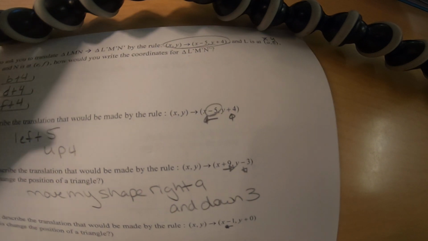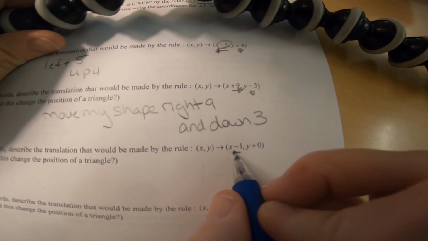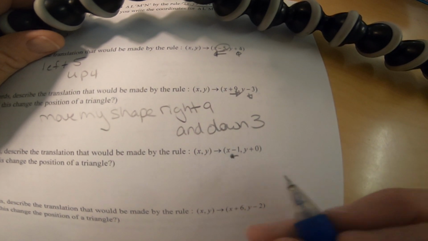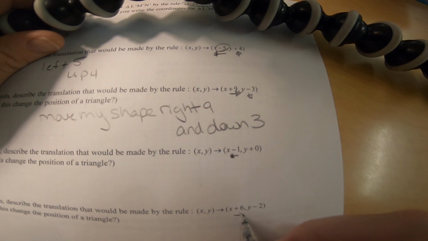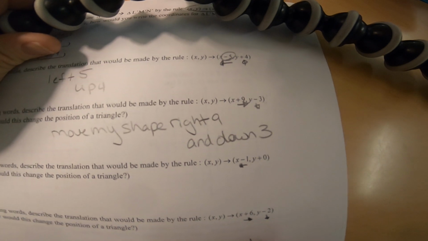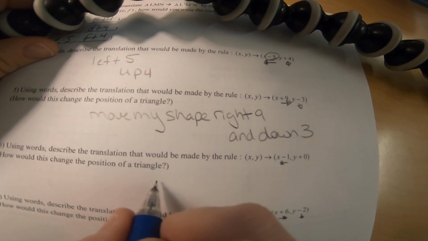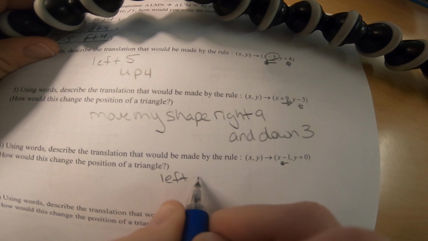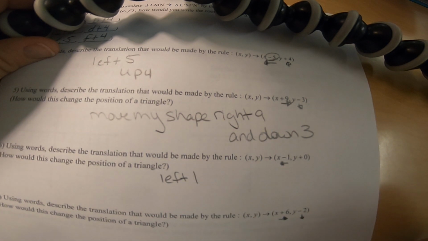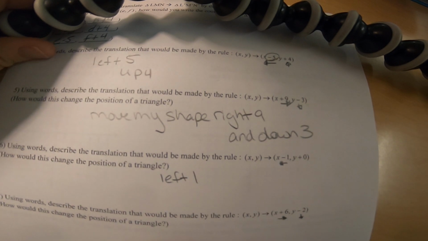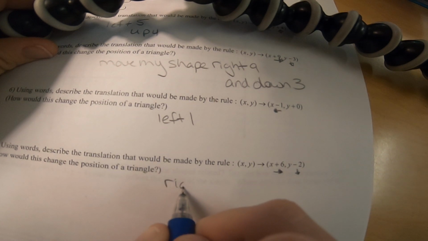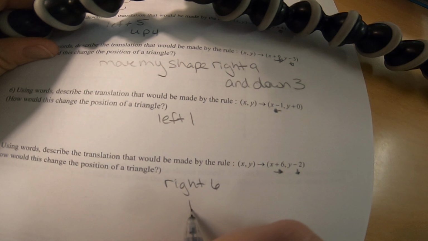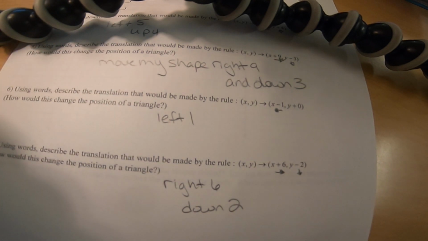Okay, so for each one of these I just go through and put a little arrow to tell me what to do. So for this one here, I'm going to go left. I'm not going to do anything there. This one, I'm going to go left or right first, just like graphing, and then up or down. Subtraction is down. So for this one, I'm going to go left 1, and then I'm not going to move it up or down. Okay, this one I'm going to go right 6 and down 2. And there you have it. That is translation.